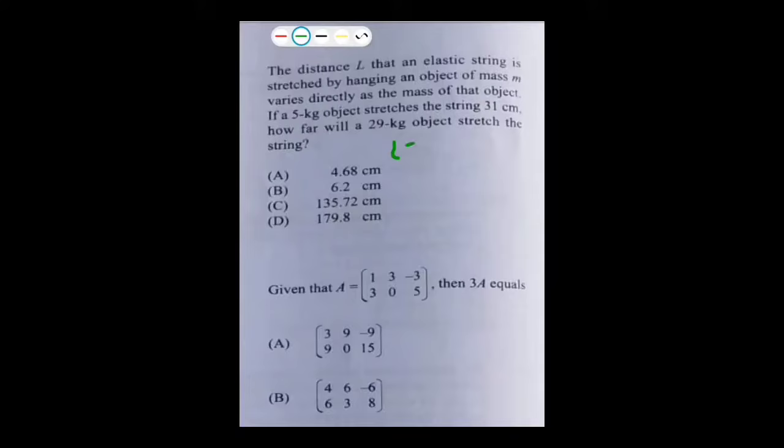So it mentions that it's directly proportional, which means that when the mass goes up, the length goes up as well. It stretches as well. So that's going to be L is equal to K, which is the constant, times the mass M. We know our length is 31 centimeters, and K is what we have to find, our constant, and 5 is our mass.